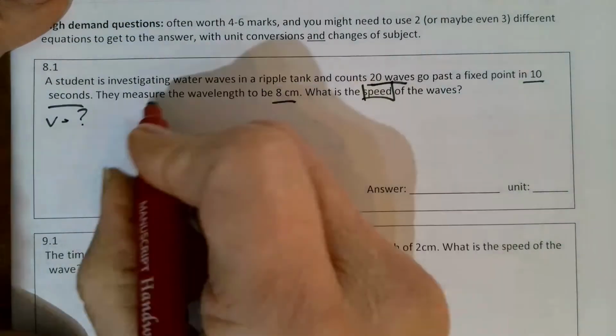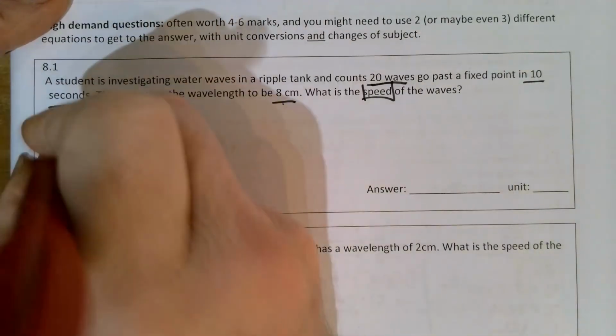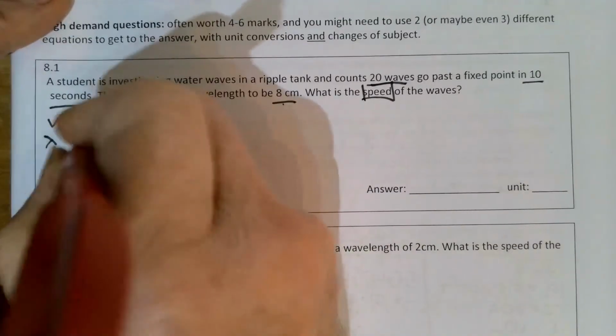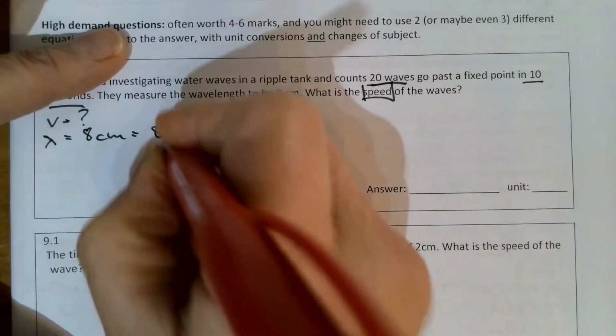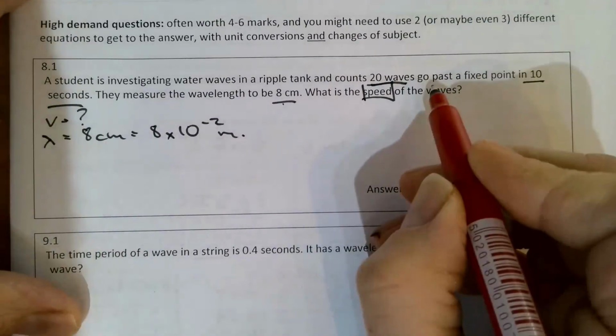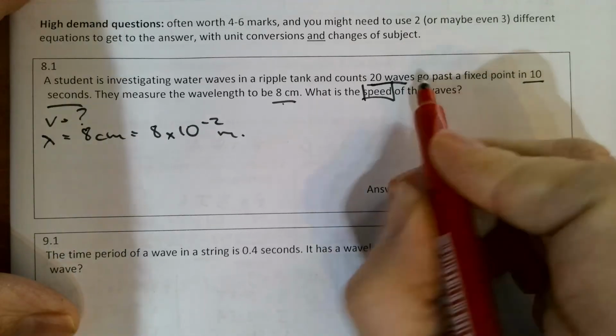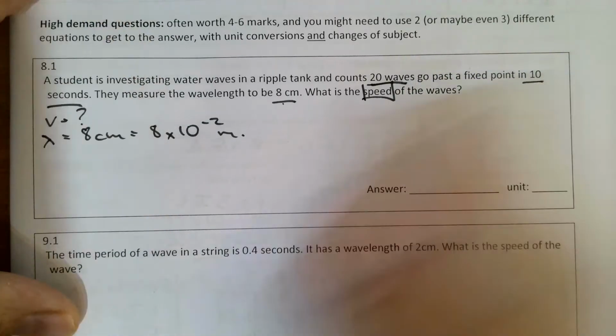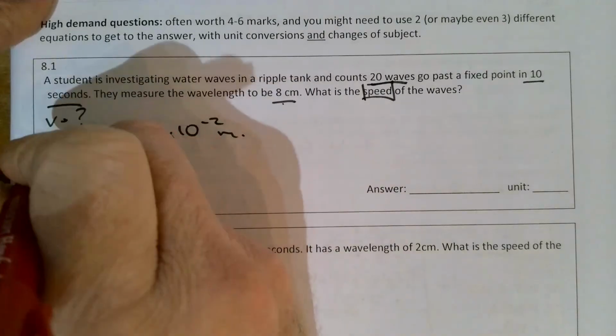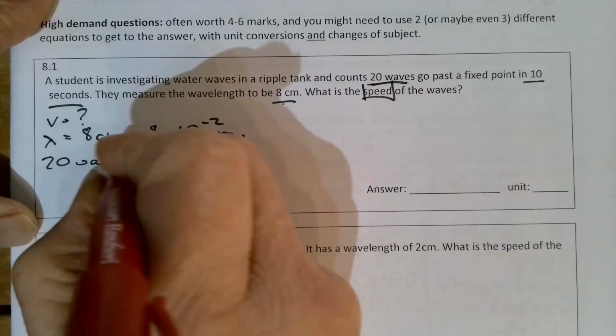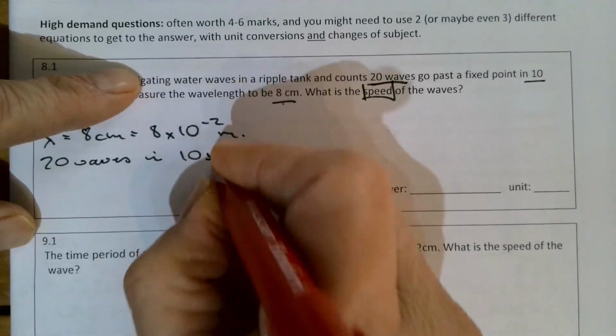So velocity, we don't know. We've got the wavelength of 8 centimeters, that's 8 times 10 to the minus 2 meters, and we've got 20 waves past a fixed point in 10 seconds, so that's 20 waves in 10 seconds.